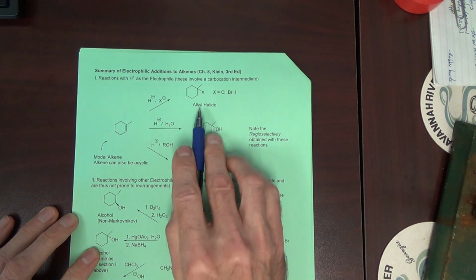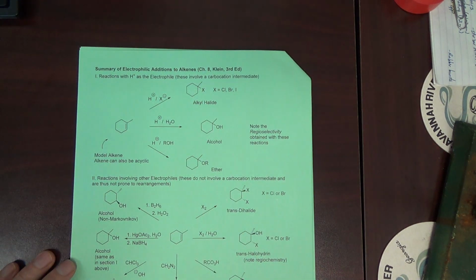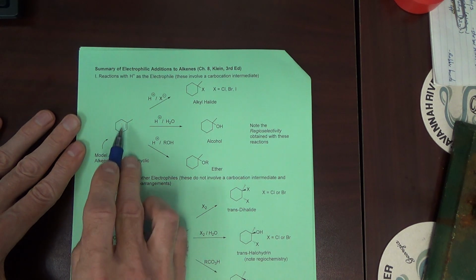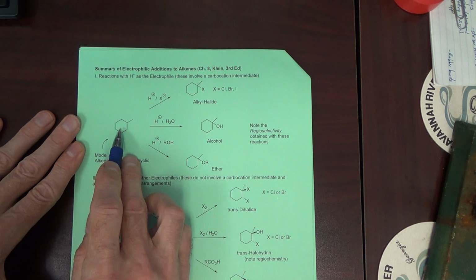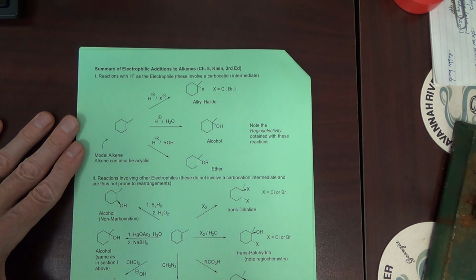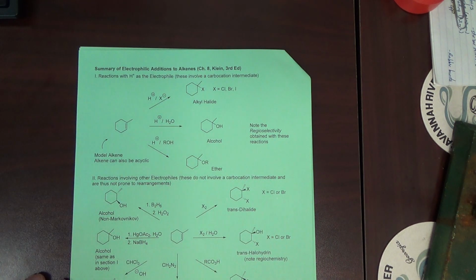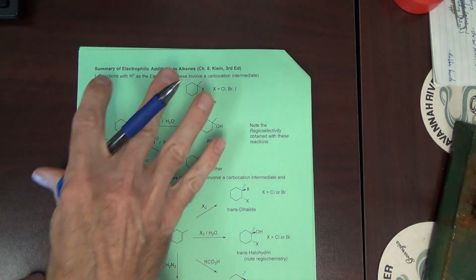And as we said, we'll get an alkyl halide. Now this is just a representative alkene. It happens to be cyclic, but it doesn't have to be. We'll see lots of those particulars as we do various examples. This is just a summary.